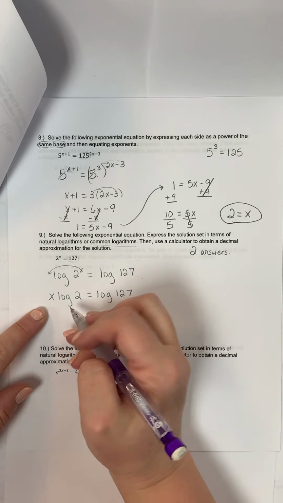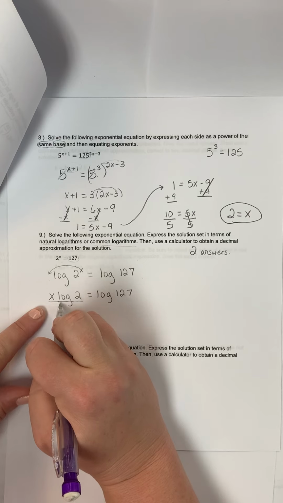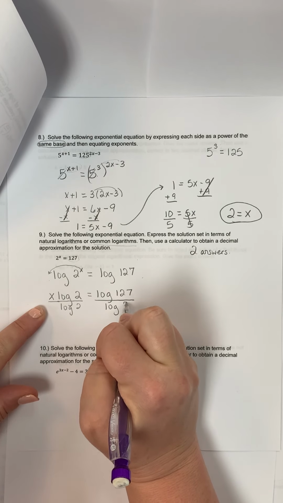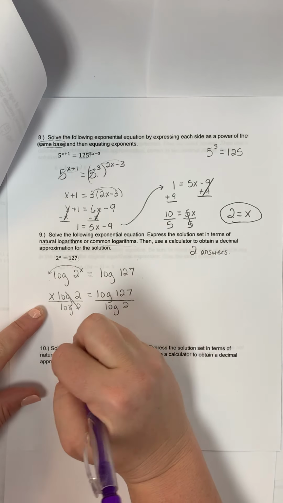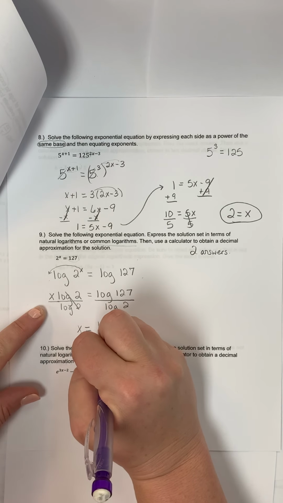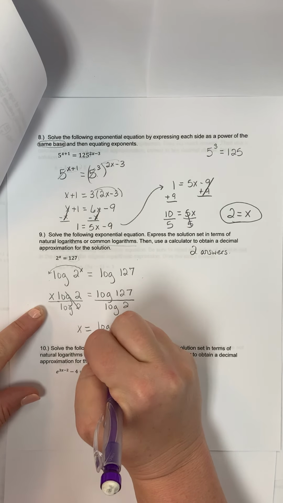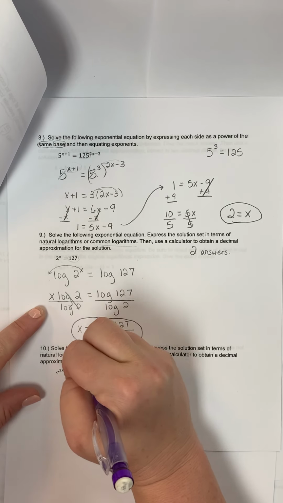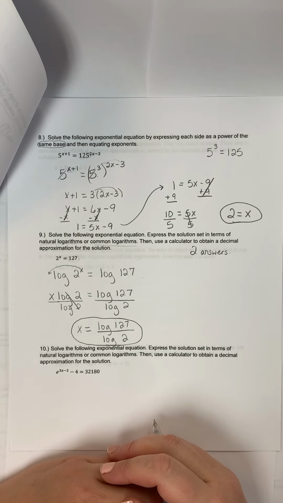Now I want to solve for x, so I'm going to divide both sides by the log of 2. And I'm going to get x equals log of 127 divided by log of 2. And that's as reduced as you can be.